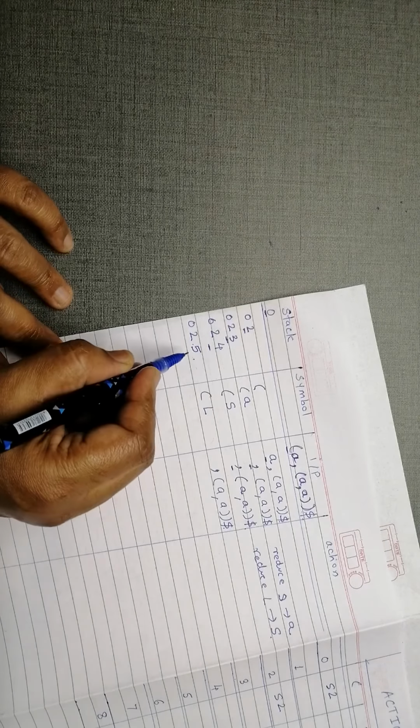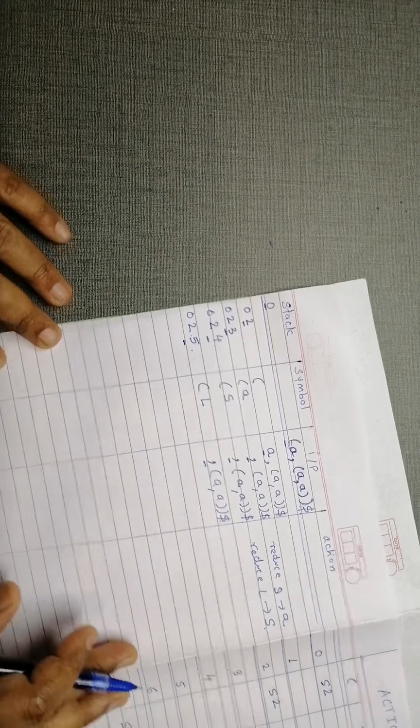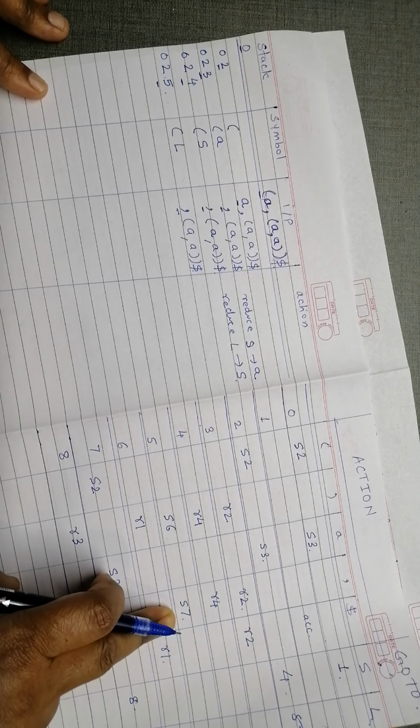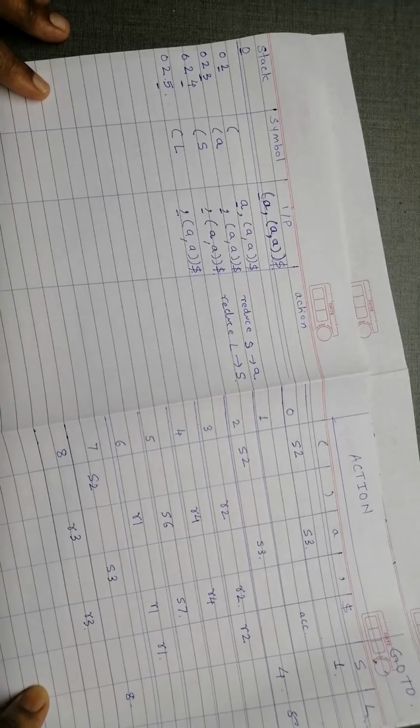Now it will be 5 and comma, which is shift and 7.